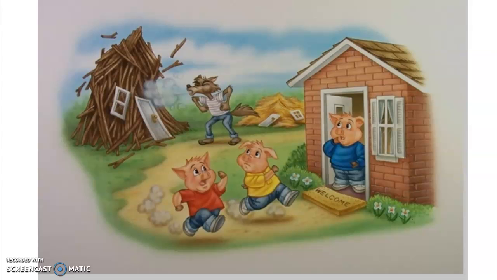Now first, I have this picture up here. It is telling the story of the three little pigs. And we're going to use some clues from the picture to figure out what might happen next in the story. So let's take a look here at the picture. Take a look over here.